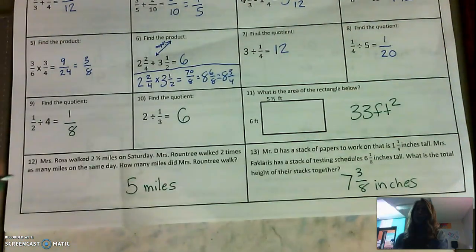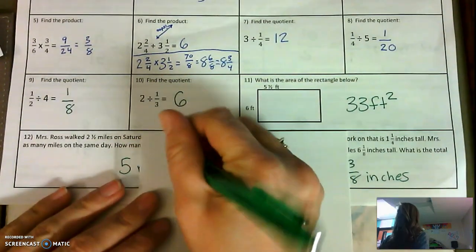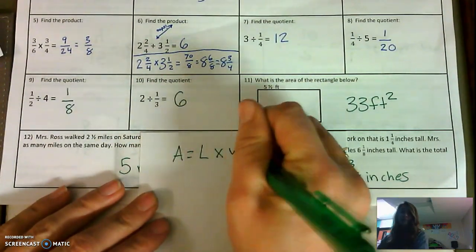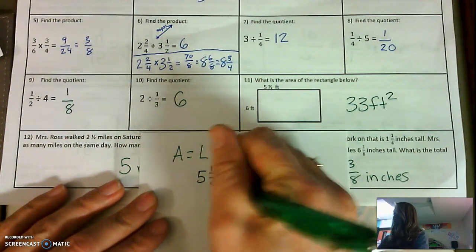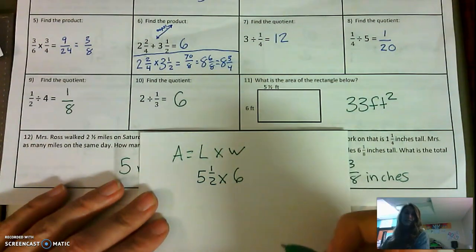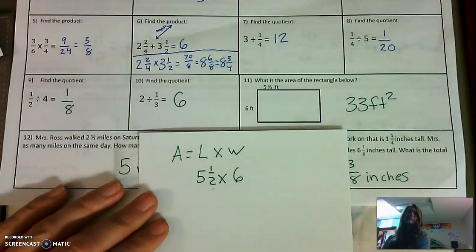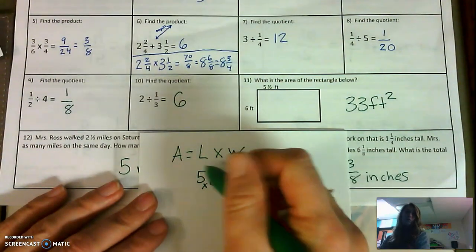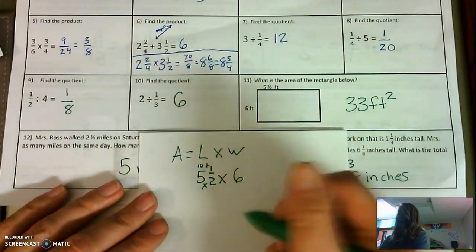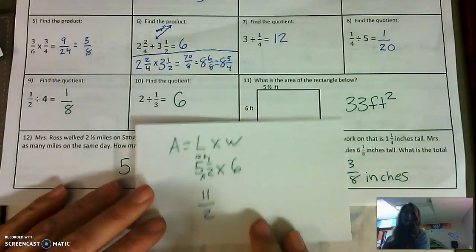Now we're moving into some of the word problems. Number 11 asks us to find the area of the rectangle below. We know that area equals length times width. So this is a multiplication problem with our length being 5 1/2 feet and our width being 6 feet. Because I have that fraction, I need to get mad. Multiply, add, denominator, what? Multiply 2 times 5, and that gets me 10. 10 plus 1 gives me a new numerator of 11. My denominator stays the same, too.